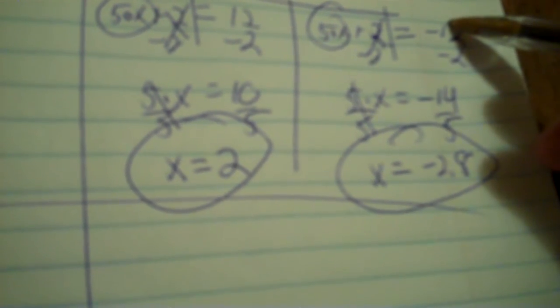Now you're like, do I have to graph? No, you can't graph if it just says equals. I mean, there'd just be circles. They wouldn't go in any direction.